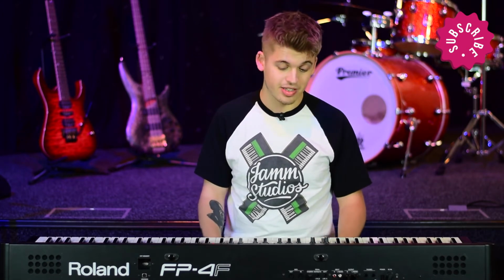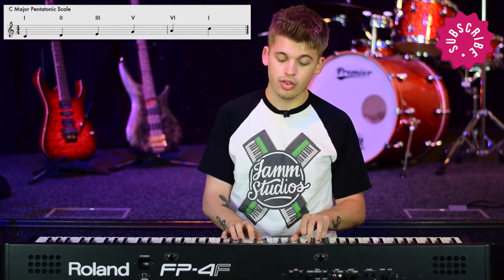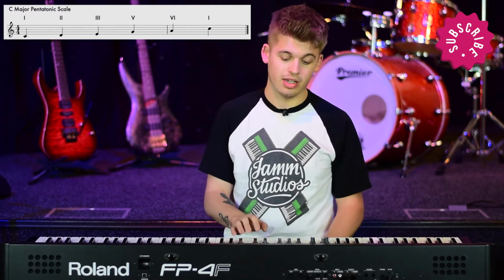So the next step that we can look at when we're improvising is using pentatonic scales. Now, pentatonic scales are 5-note scales that come from the major scale. So again, I'll keep this in C. The notes that we use in pentatonic scales are the 1, 2, 3, 5, and 6. So the scale would sound like this.